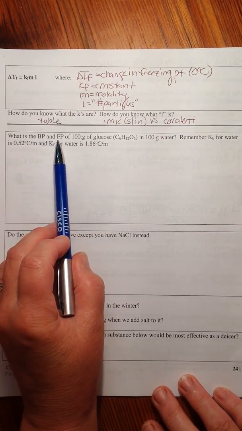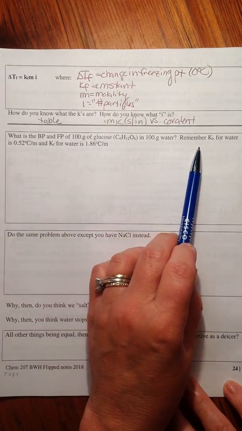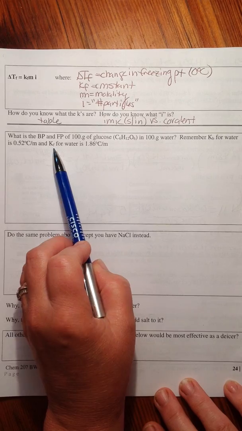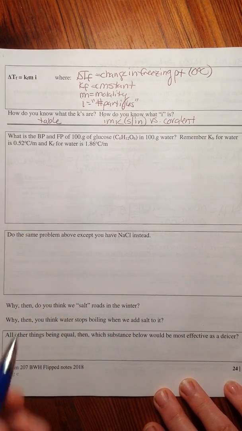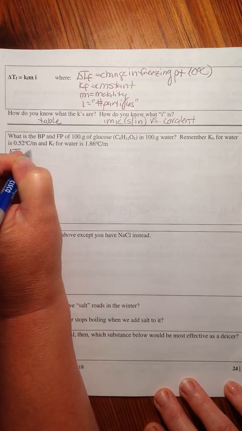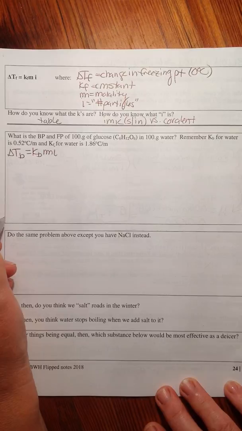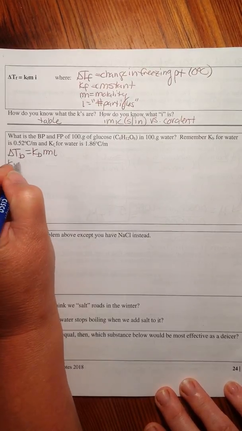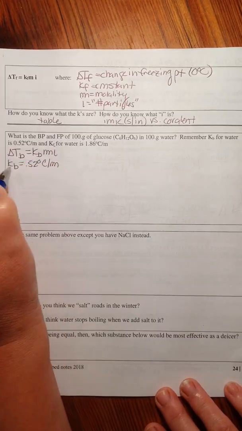What is the boiling point and freezing point of 100 grams of glucose in 100 grams of water? K_B and K_F we're going to look up, and I've given them to you in the problem. The first thing is delta T sub B equals K_B times molality times i. K sub B is going to be 0.52 degrees Celsius per molal.